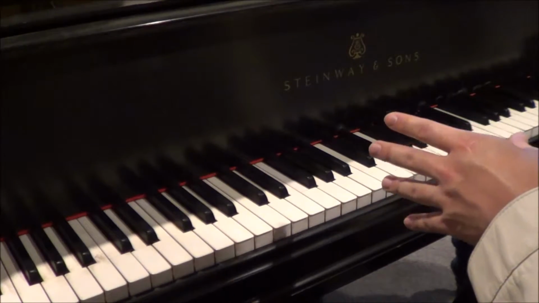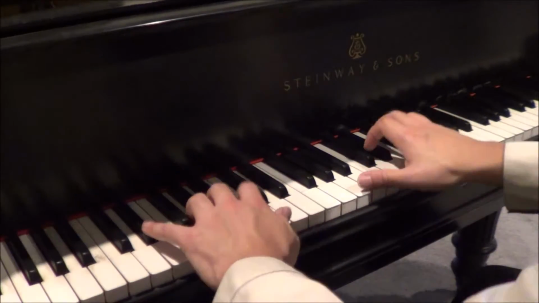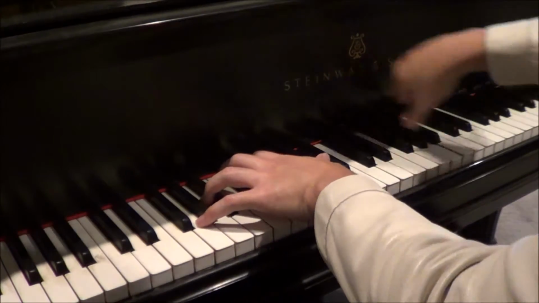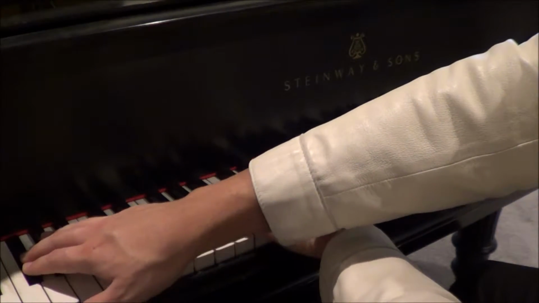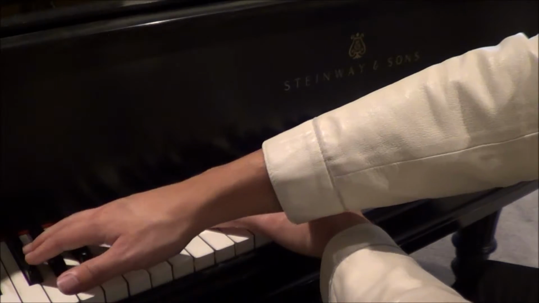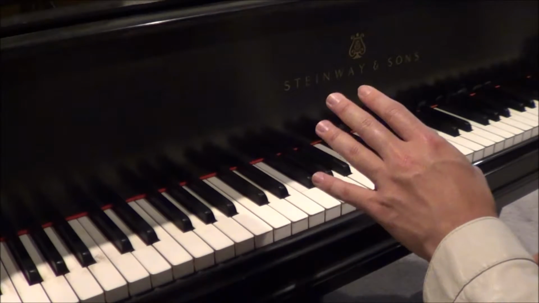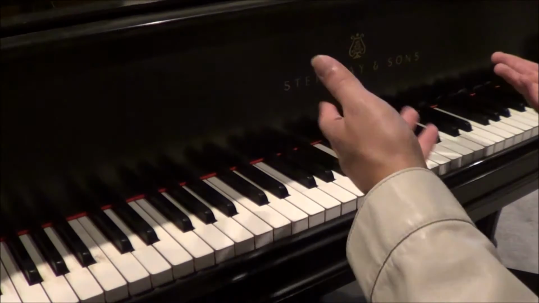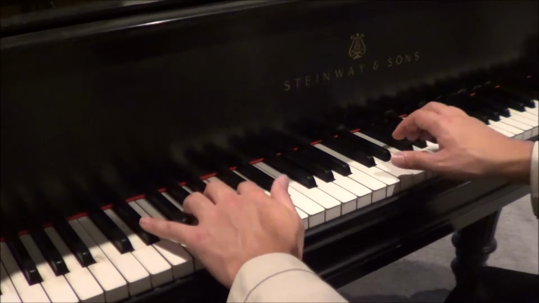Also, look at the pitches he uses. He makes sure to avoid anything that could inadvertently sound like a chord if we held a note too long. In other words, he's avoiding something like this.